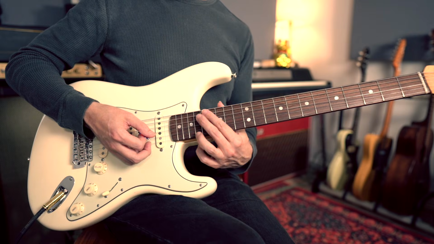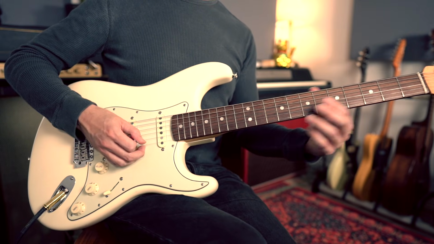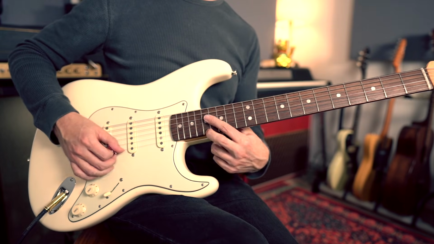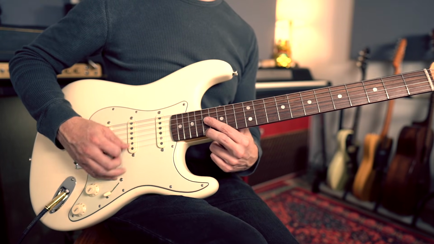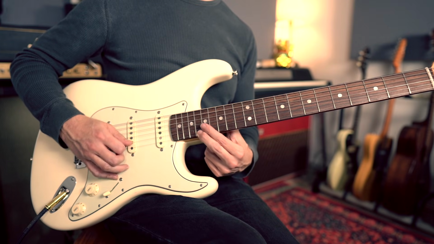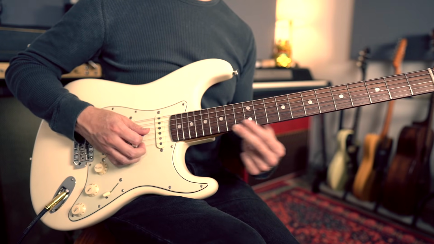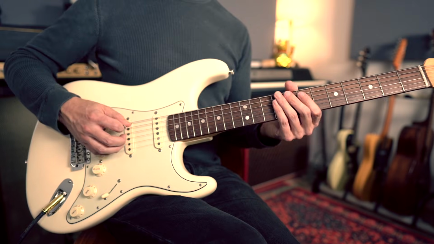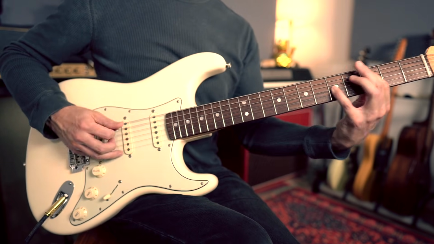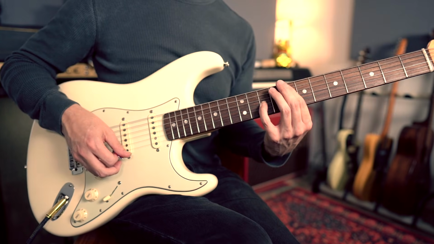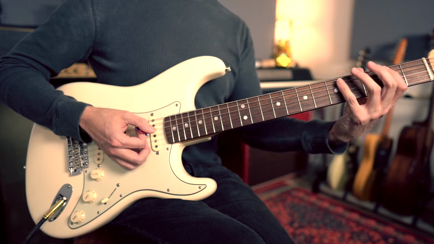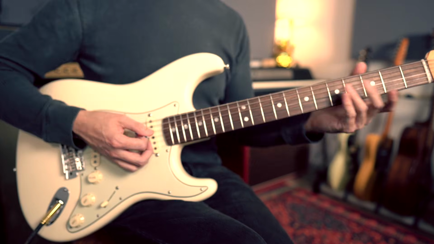So on the single version, we've got this tremolo picked part just played on the high E string. I'm at the 17th fret, 18, 19, back to 18. Then we've got the octave riff. And I think that repeats. Then we've got some more octaves, and it's just a little linking section which only happens once.